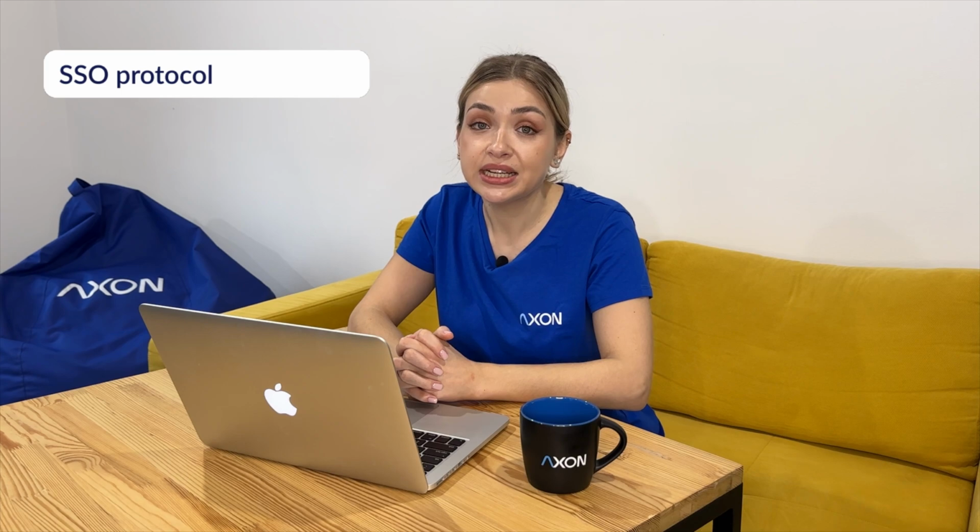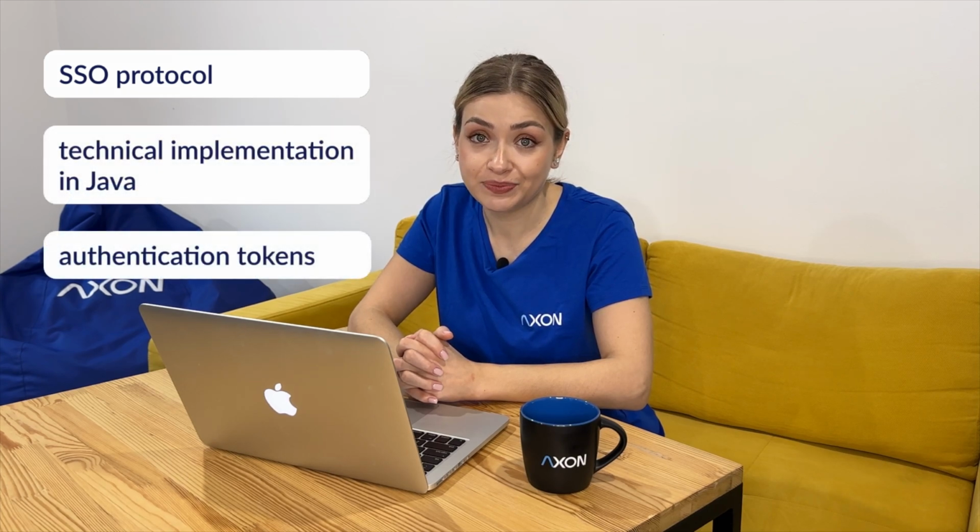Our comprehensive guide offers step-by-step instructions for implementing SSO into your application. We cover selecting the appropriate SSO protocol, technical implementation in Java, and managing authentication tokens. Also, our software team shares useful tips and code examples for best software practices. Get easy-to-follow guidance for a seamless authentication experience for users across multiple apps.